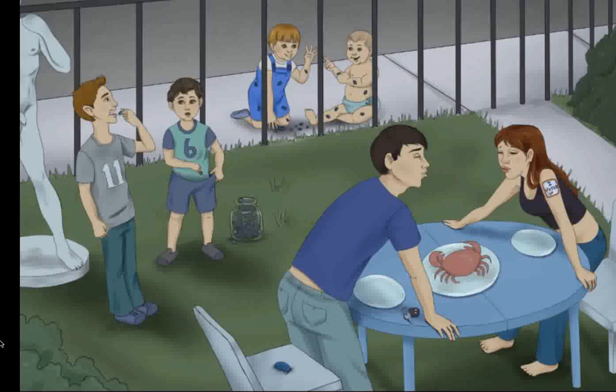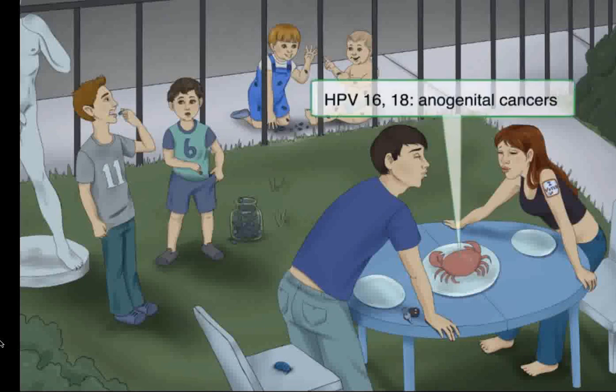Crabs are a symbol for cancer, and that's because HPV 16 and 18 are just two of several strains of HPV that are known to cause many different types of anogenital squamous cell carcinomas, including cervical, vulvar, vaginal, penile, and anal carcinomas. Notice how I said squamous cell carcinoma? This is because HPV infects squamous cells, which are found obviously on the skin, as well as certain areas of the anus and cervix.